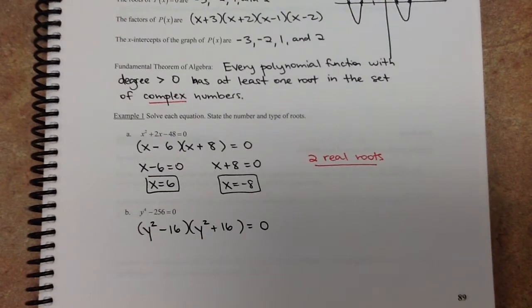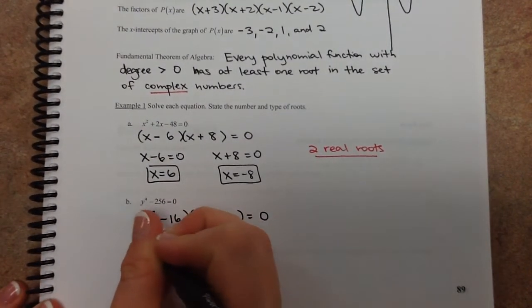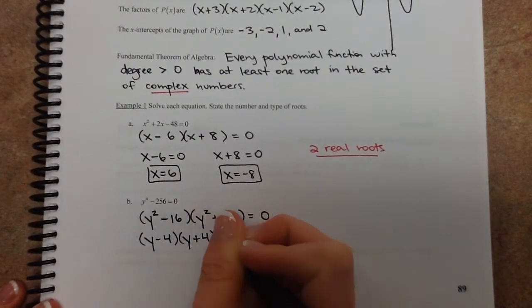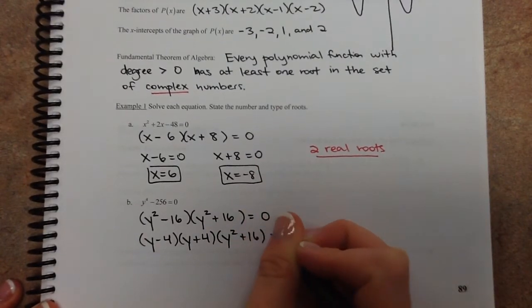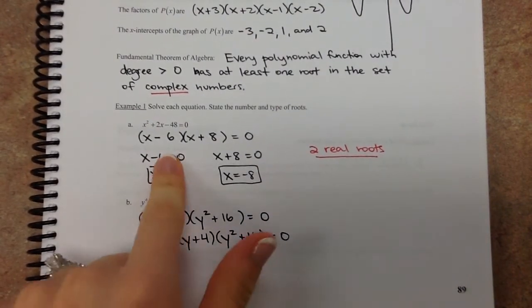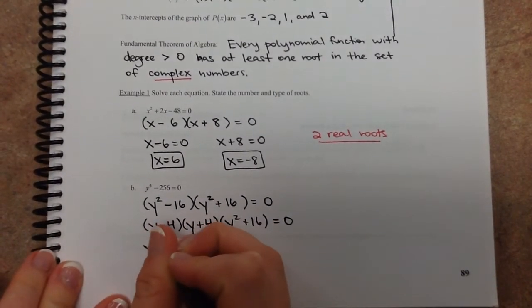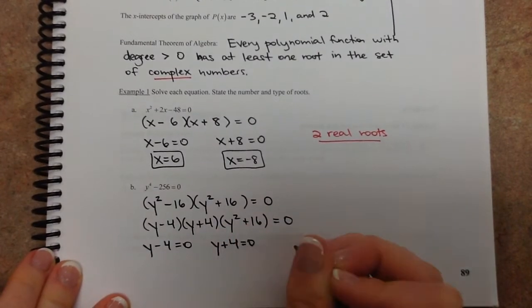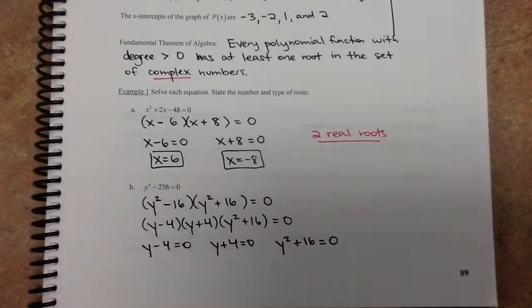Okay, when you're solving by factoring, you keep factoring until you can't factor any further. So this one is also a difference of squares, so we can factor this first one as y minus 4, y plus 4. And this is the sum of squares. We do not have a rule for the sum of squares, so we just leave that. Now just like up above, we take each one and set it equal to 0. So take the y minus 4, set it equal to 0. Same thing with the y plus 4. And then finally, take this quadratic and set it equal to 0.